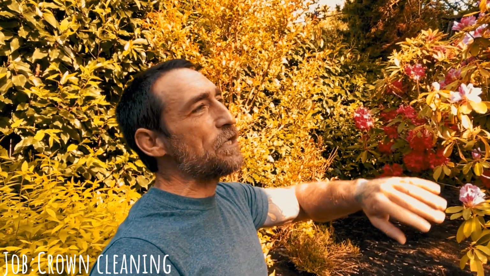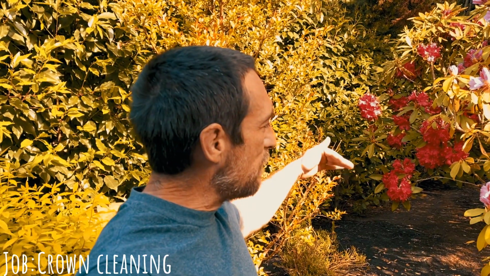So what we're gonna do is go through and crown clean these, remove all the dead and likely a lot of the diseased branches, because when we talk about disease in the landscape, we're talking about cleanliness is next to godliness, if you will, because a lot of the fungi still overwinter on the dead needles. So we want to get all the dead out, do a nice good rake, and limit the amount of reinfection possible. So that's what we're doing today.